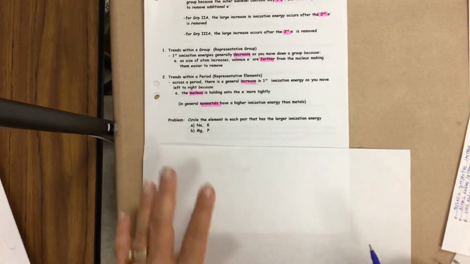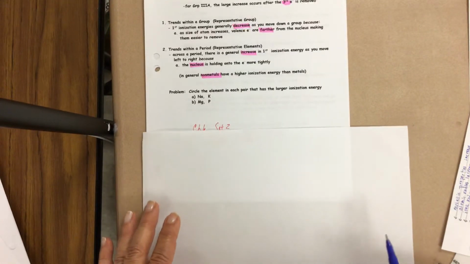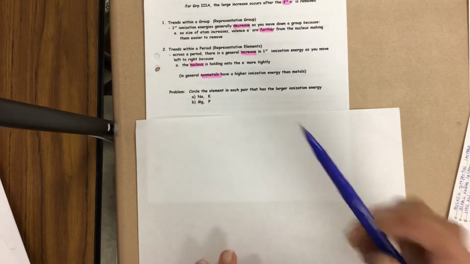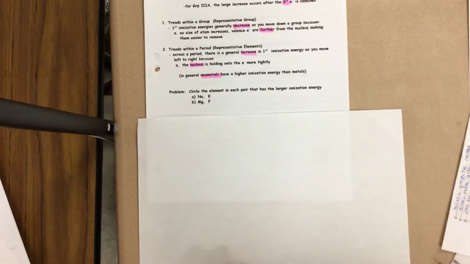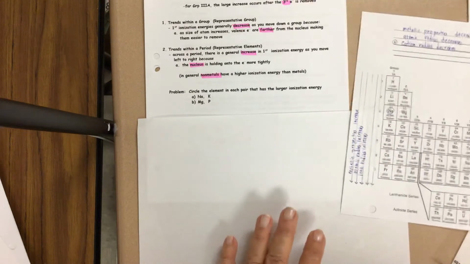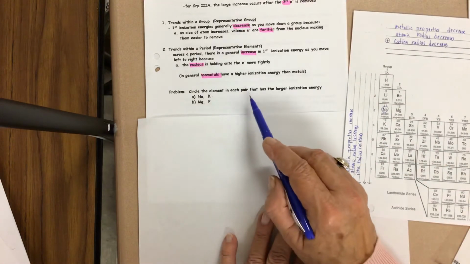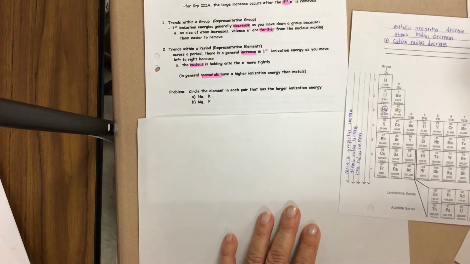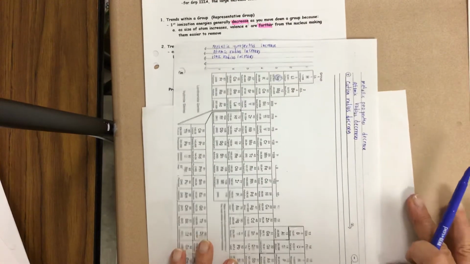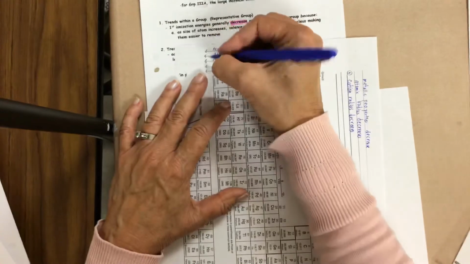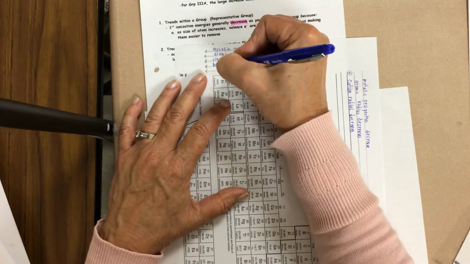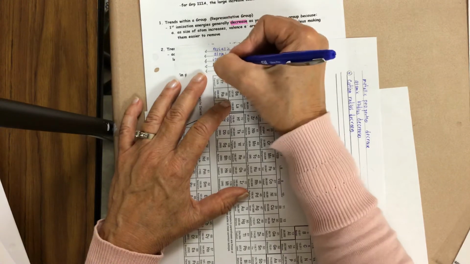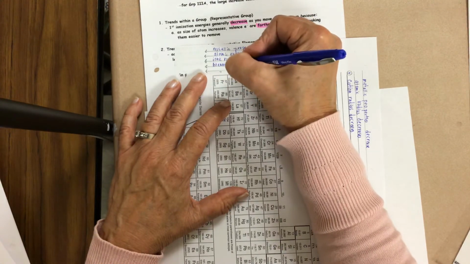Okay, so you've got a couple of example problems. So you can put this on hold for a minute and answer them. The question says circle the element in each pair that has the larger ionization energy. So let's go ahead and write on our table. Our fourth arrow down, we're going to say first ionization energy. Oops, I forgot ionization. Stick ionization in there.